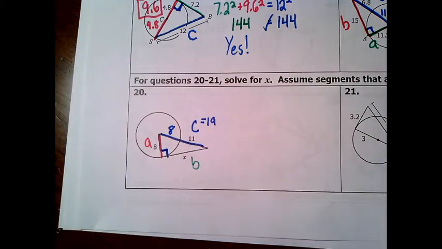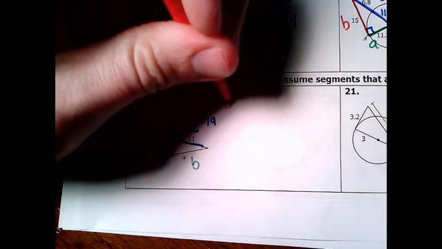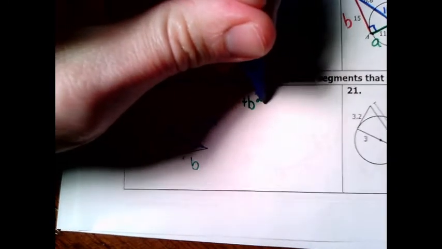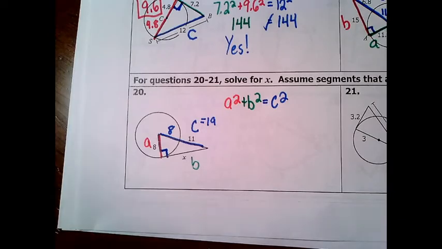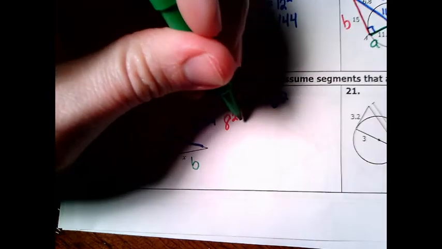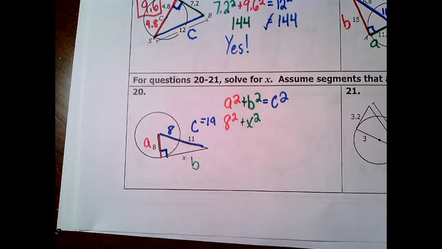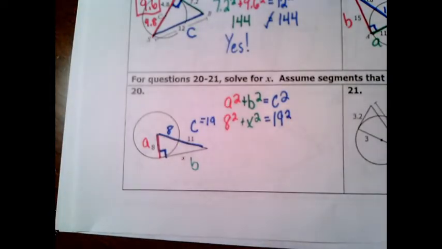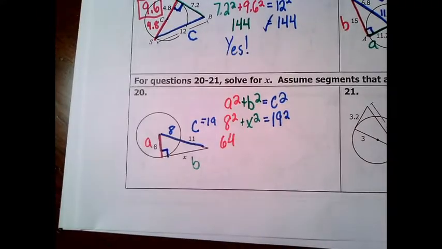Okay. So here we go. A is 8. I'll do A squared plus B squared equals C squared. My A is 8 squared. My B is X squared. My C is 19 squared. 8 times 8, 64, plus X squared equals 361.